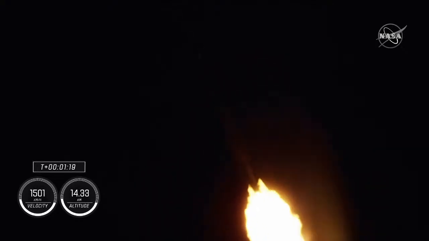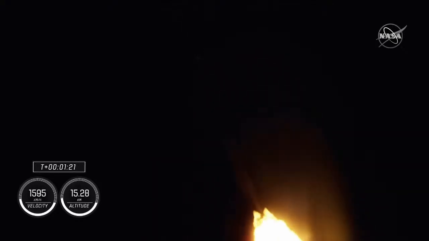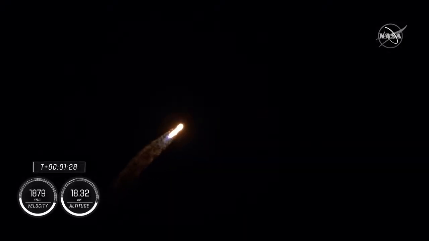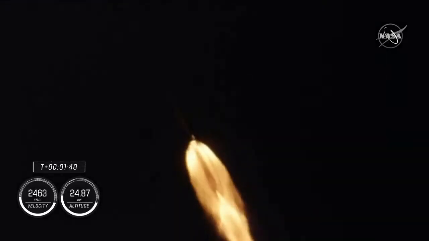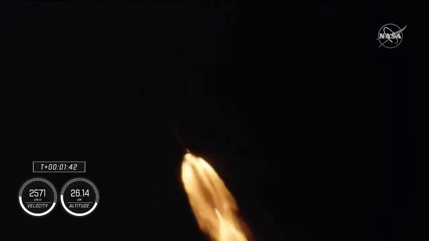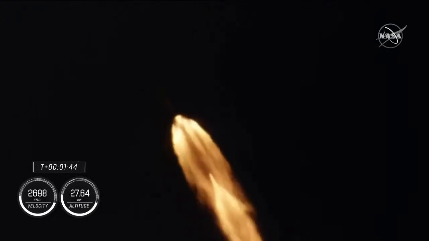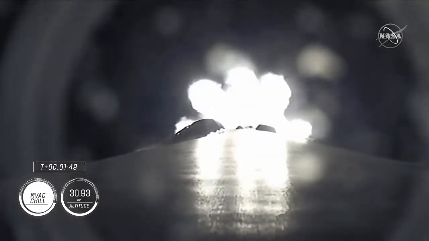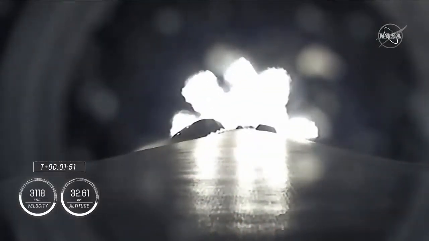1 Bravo. And we've just entered Stage 1 Bravo abort mode. That's going to take them through the end of the first stage burning, just before second stage activates off the coast of North Carolina. T+1 minute and 40 seconds into flight. Dragon and Falcon 9 traveling 709 meters per second. That call that MVAC chill is underway, the Merlin vacuum engine.